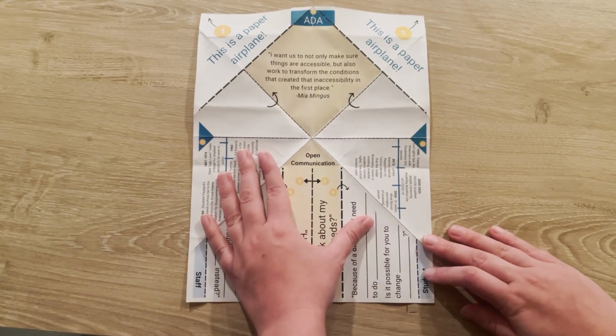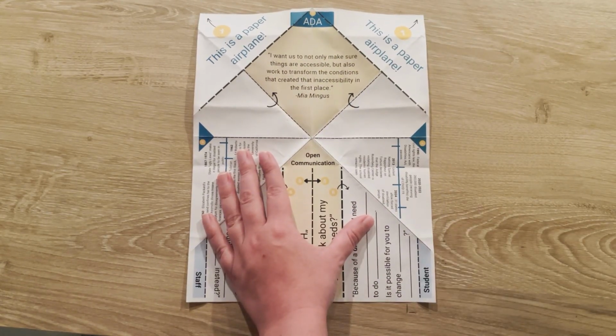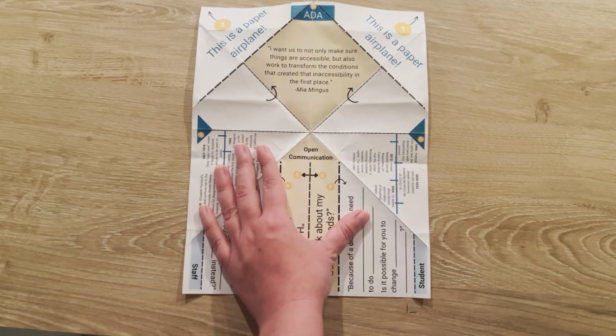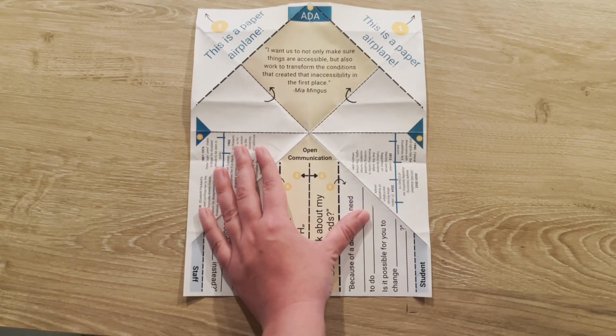Pre-fold one copy as an example and work together with the student to fold their own airplane to keep. Revisit the airplane often with the student to make sure that your accommodation plan is still working well. There is no right or wrong way to use this tool, so get creative.